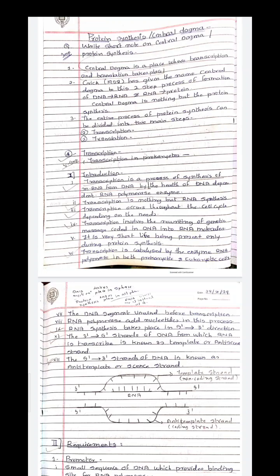Then this transcription involves rewriting the genetic messages coded in DNA to RNA molecules. These are very short-lived, being present only during protein synthesis. Then the transcription is catalyzed by the enzyme RNA polymerase in both prokaryotes and eukaryotic cells. First, the DNA segments will unwind before the transcription.